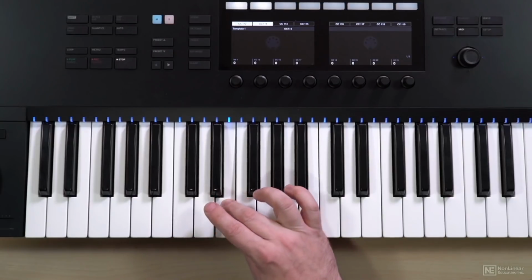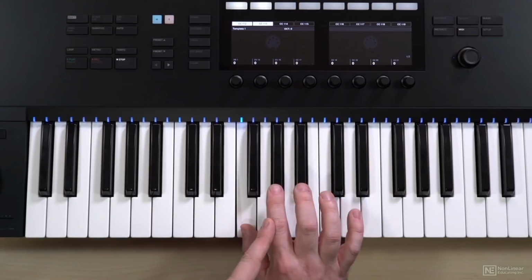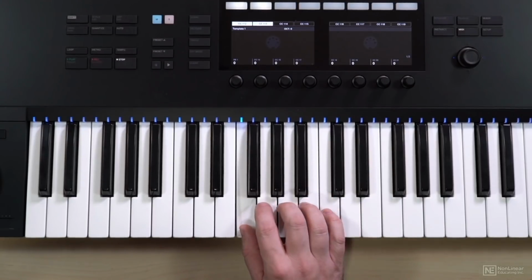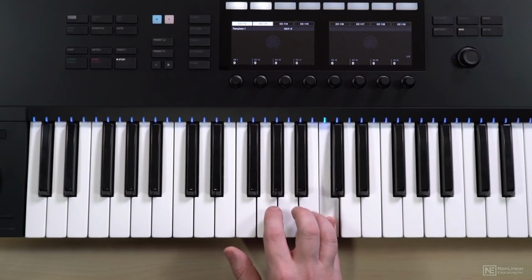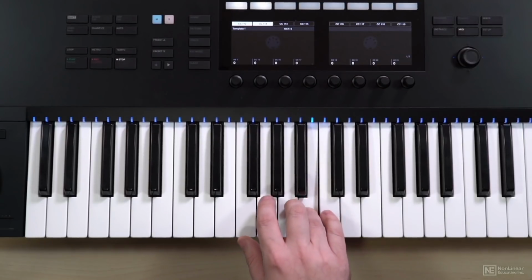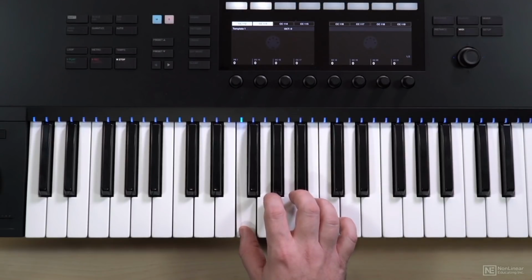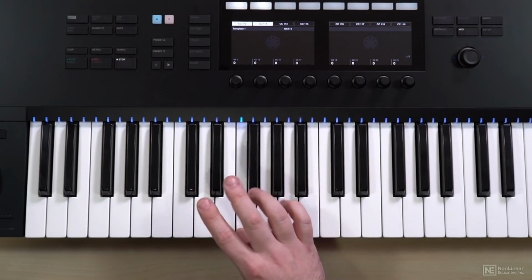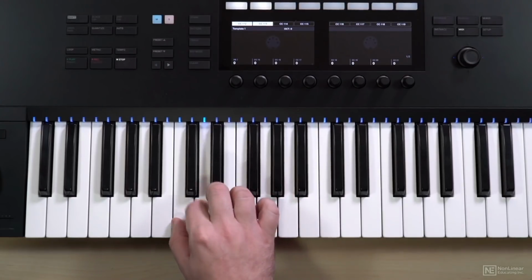Then your thumb goes behind to the next note F. Then your finger crosses over and you play your remaining fingers on the remaining notes. When you go back down, it's the same but in reverse. Play all your fingers till you reach your thumb, and now you need to play 3, 2, 1 on these last 3 notes. So cross your middle finger over the top and play 3, 2, 1.